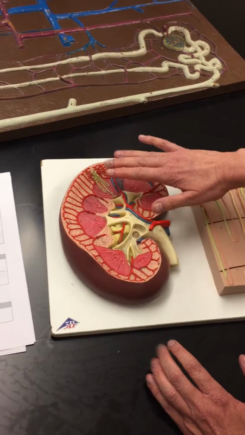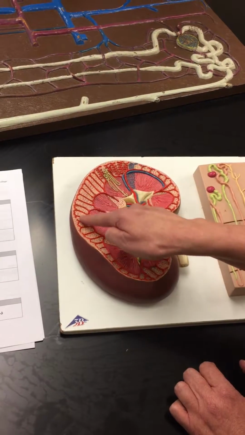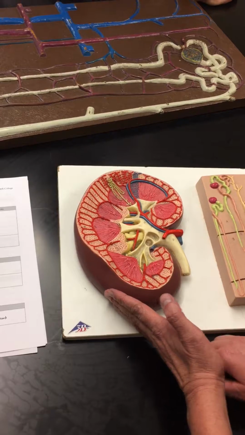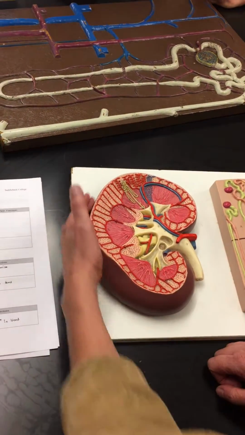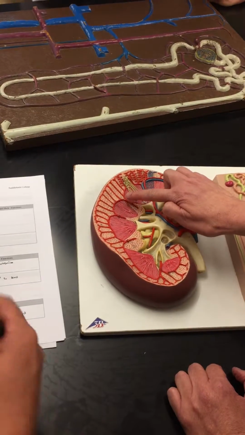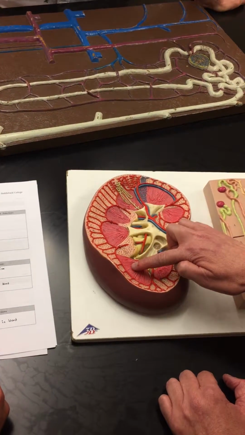This is a kidney. This is the cortex. This is the medulla. This is the renal capsule. These are all things that could be asked on your exam. These are renal pyramids, right?